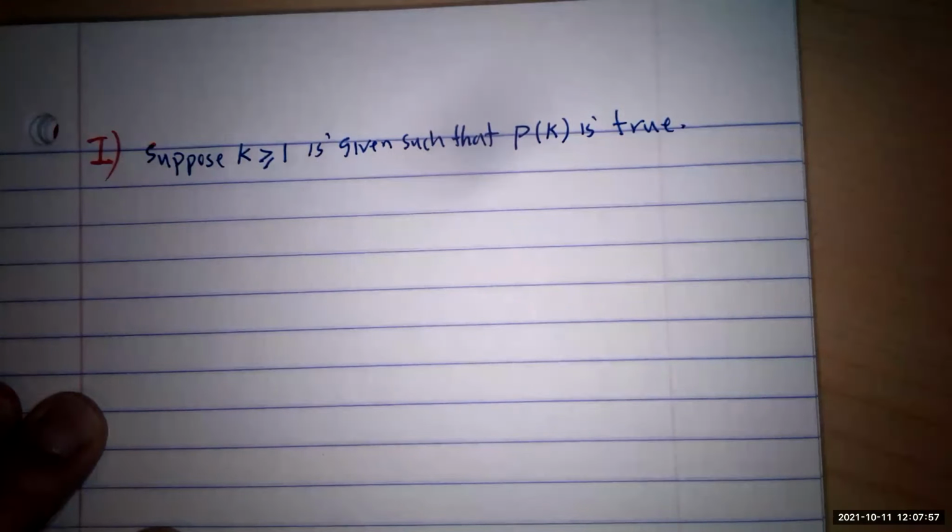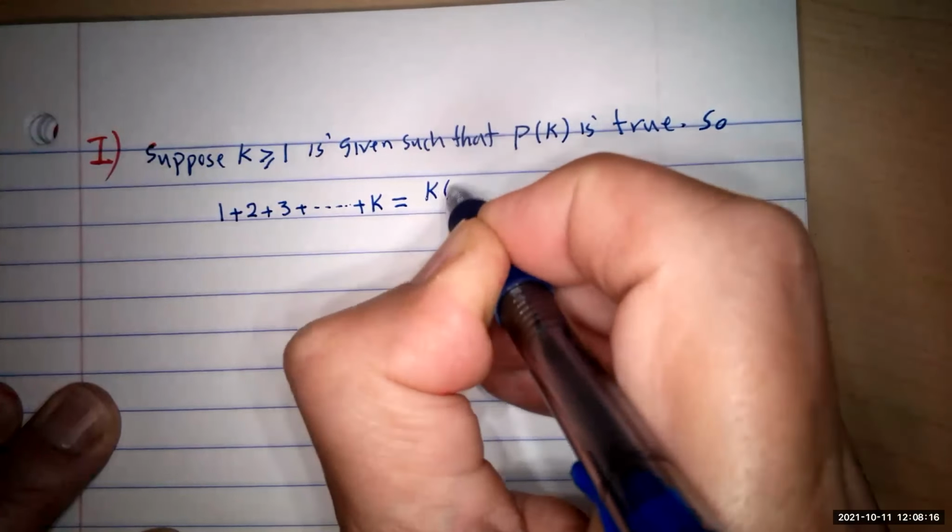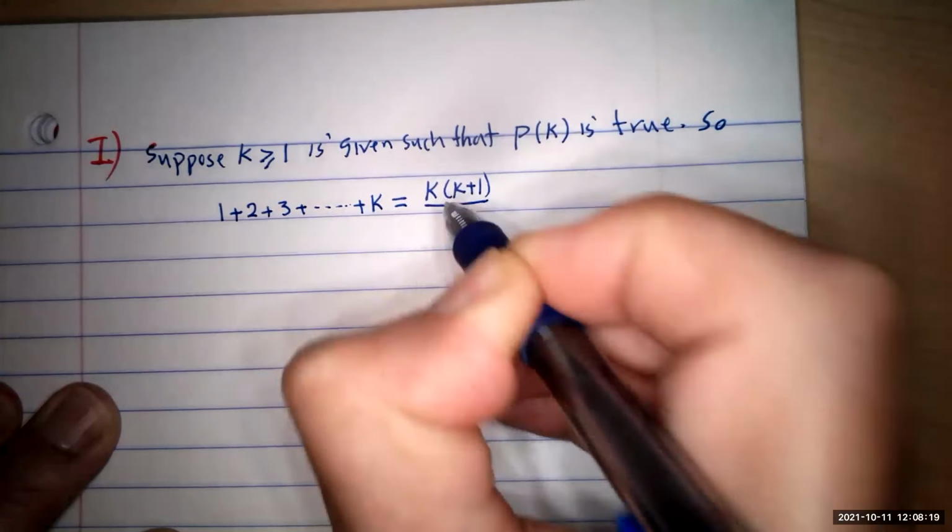So write it down: Pk is true. What does it mean? This means, write the identity, the identity is true for k: 1 plus 2 plus 3 up to k is equal to k times k plus 1 over 2. This is true.